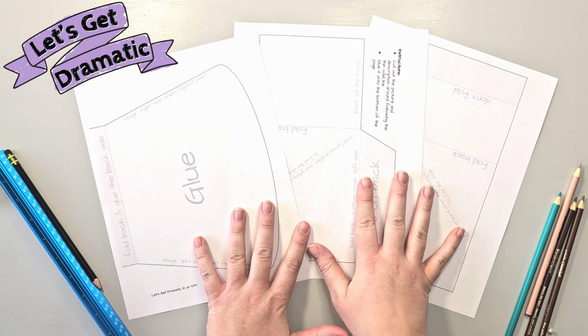So now that I have these cut out, I'm going to show you how to fold all of these. So this one, we already folded it up. And then right here it says, fold back, bottom left side stage. So you'll be able to see, like, if you don't remember your stage directions, because sometimes when we're creating, it's hard to remember when we can't see it, I did write it on this side right here.